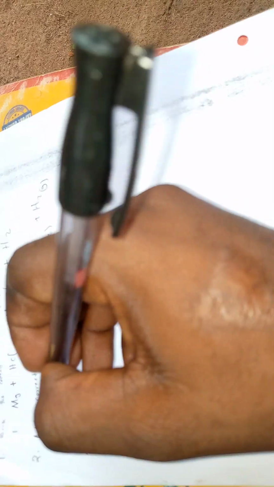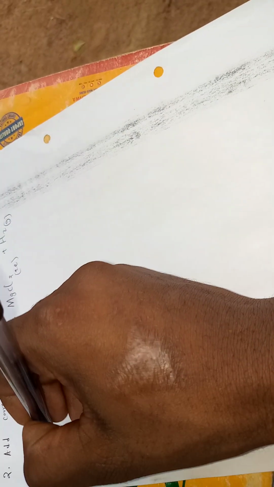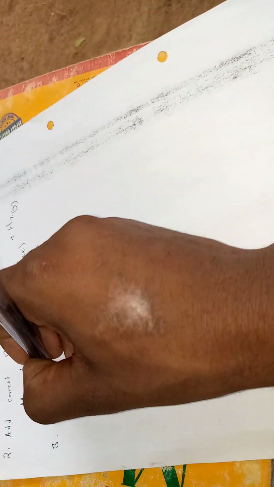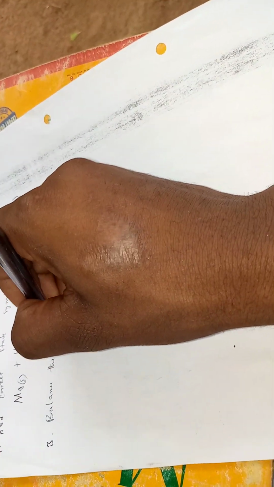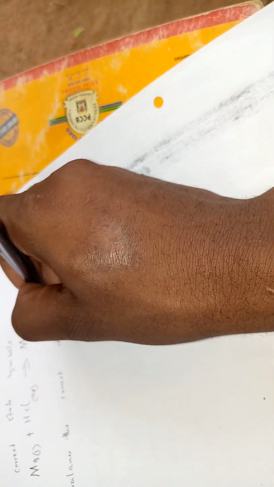After doing so, we go to the third point, which is to balance the correct word equation.